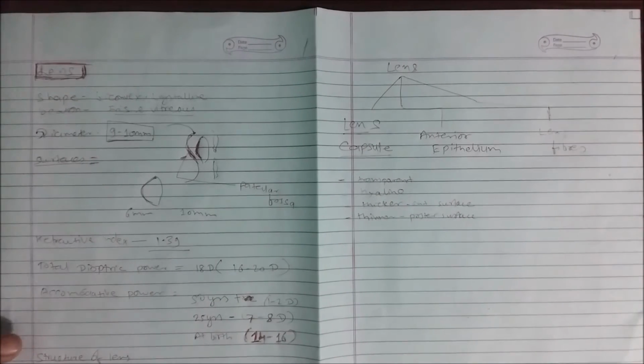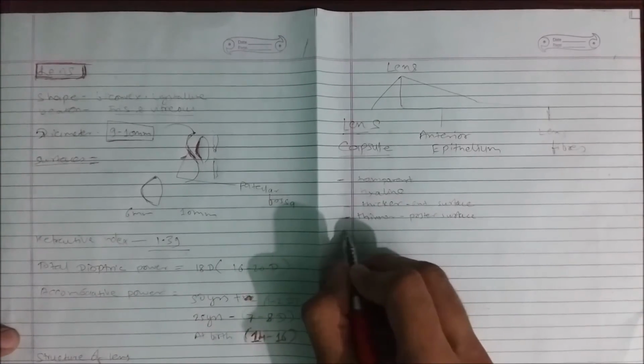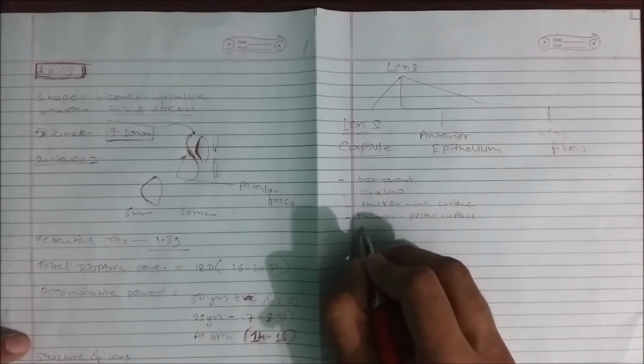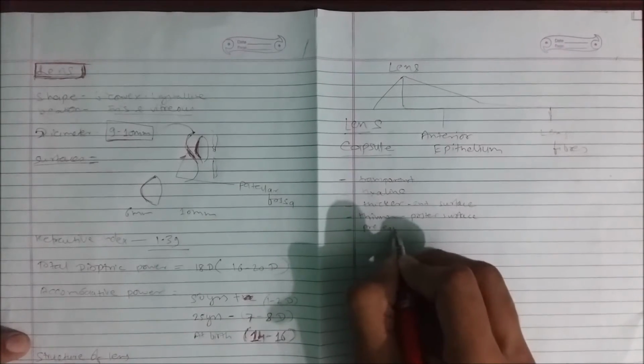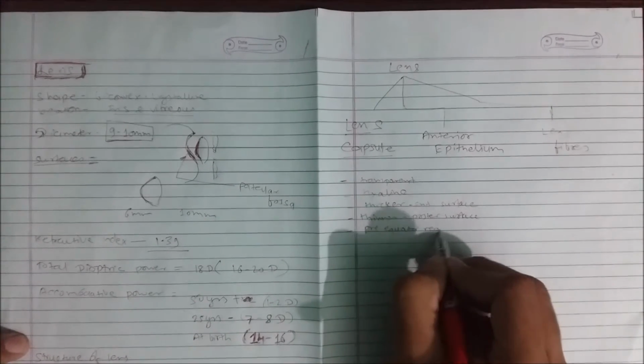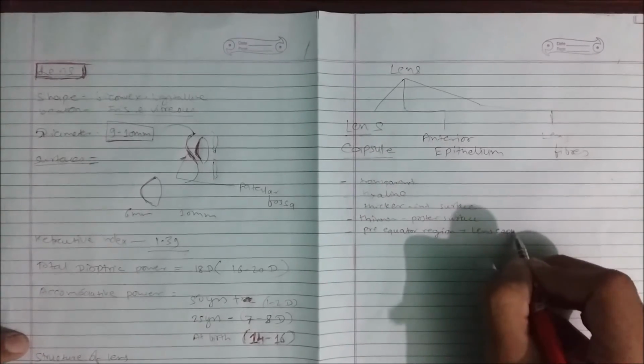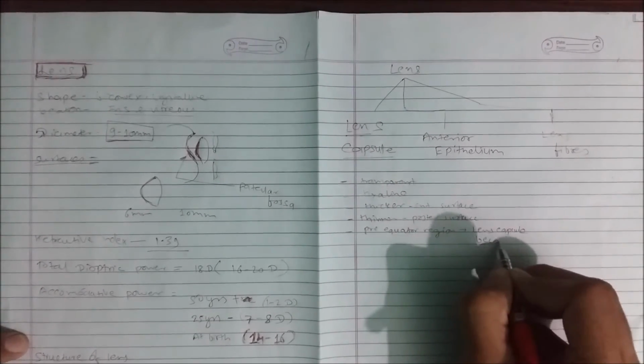But one important question they may ask you in a viva or even MCQs is that the lens capsule is the thickest at the pre-equator region. So you should imprint this in mind. At the pre-equator region, the lens capsule becomes the thickest.